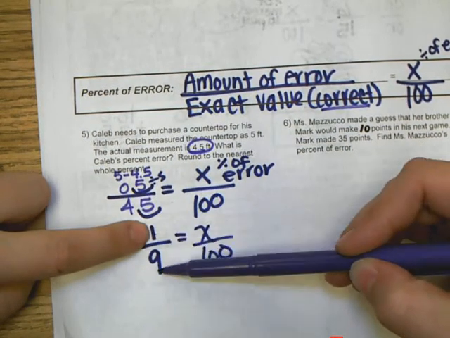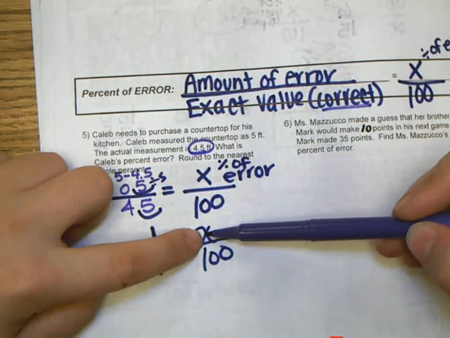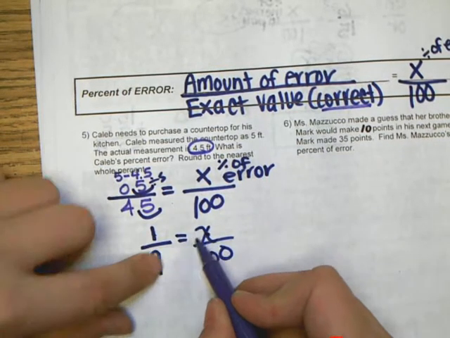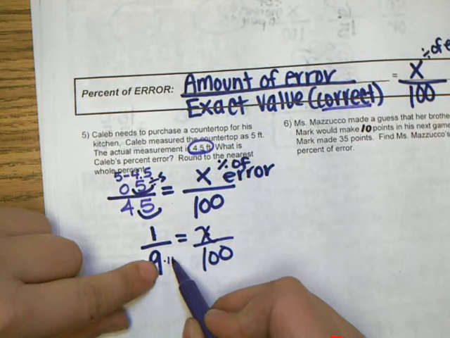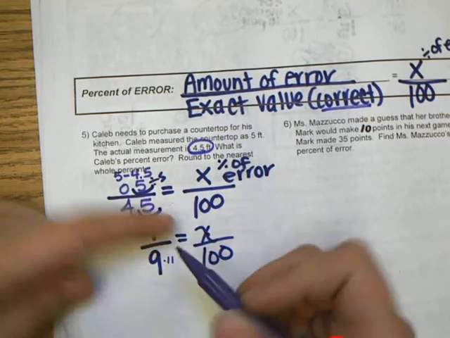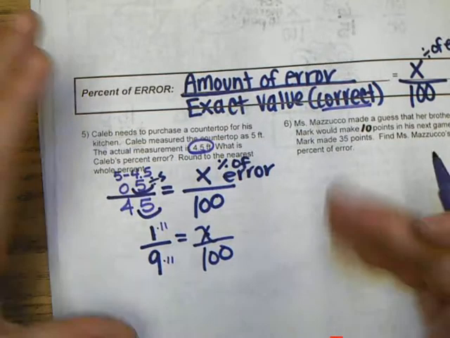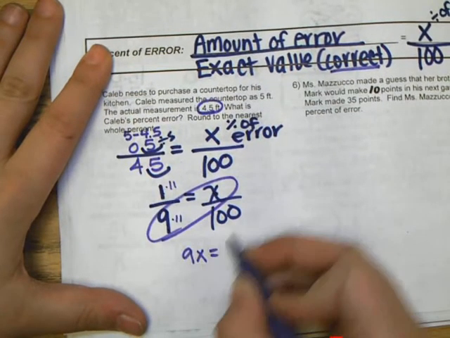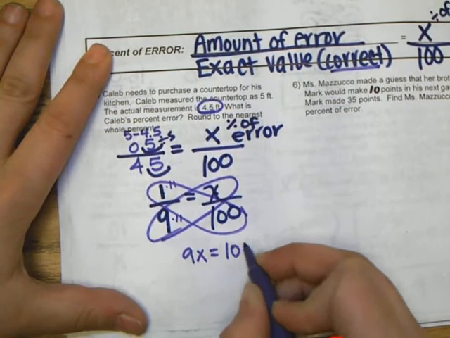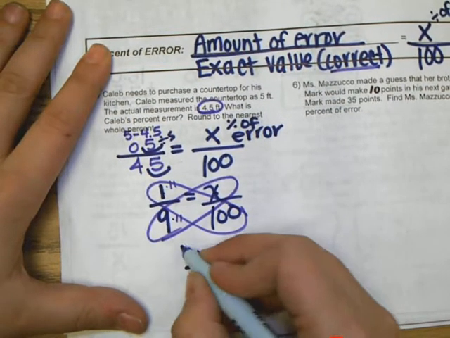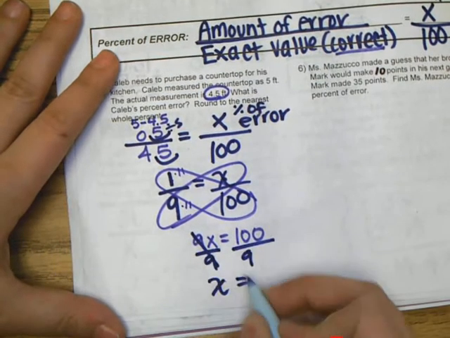Now, using some common sense or some estimation, we should see that 1 and 9 are far apart, so this should be a low number for x. Our percentage should be low. Or if we go to the x and go diagonal, 9 times about 11 is 100. So I'm estimating that x will be like 10, 11, 12%, something like that. So then I have 9x equals 100.